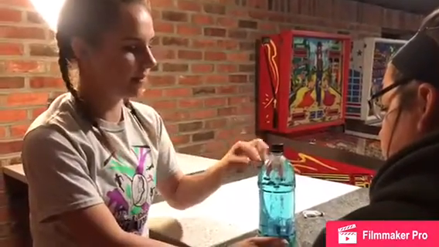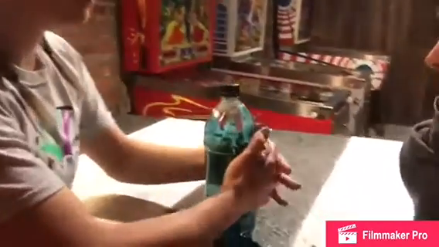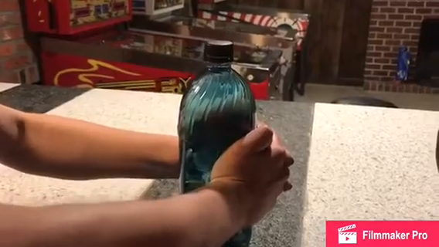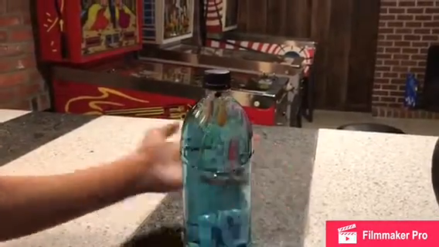What you can win is to try and get all of the Cartesian divers that are up at the top down to the bottom of the fish tank and back up. Like this. You have to squeeze really hard. Like that.